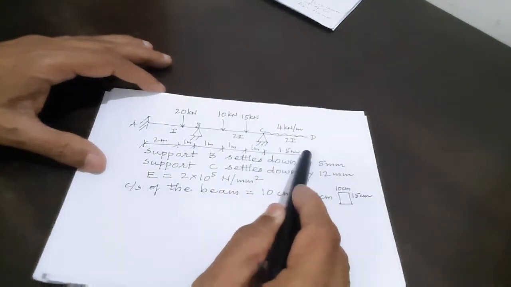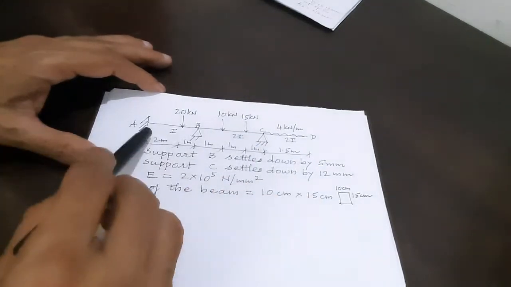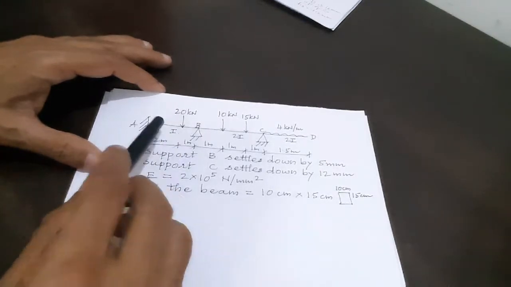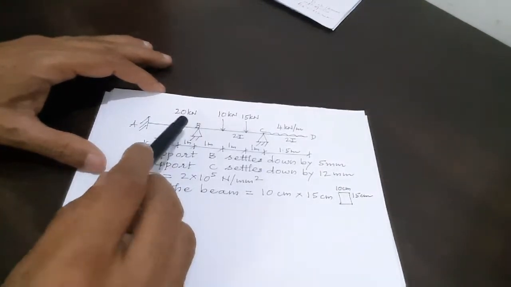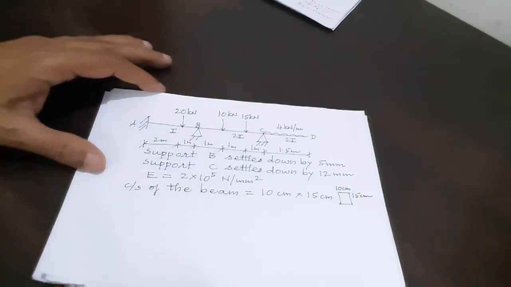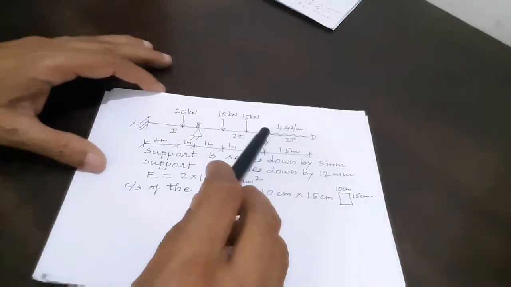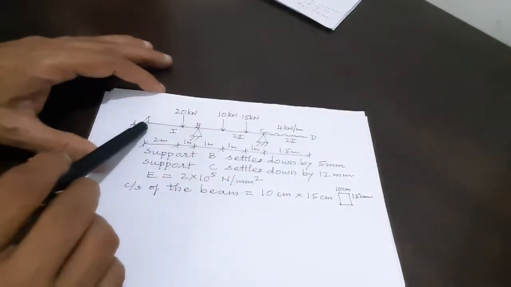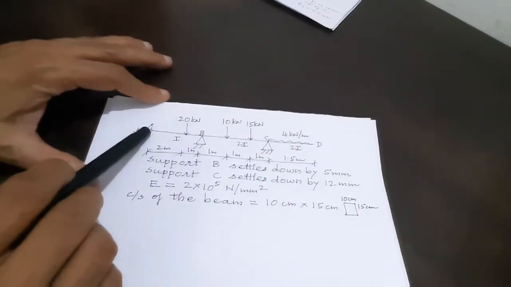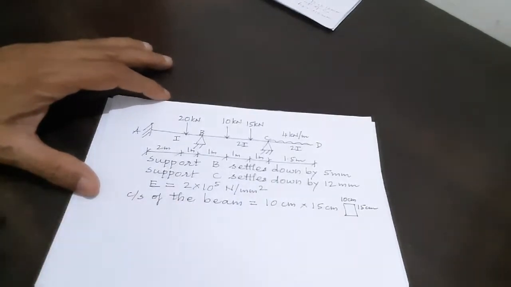The distance of CD is 1.5 meters, and AB beam is of 3 meter length, but this 20 kN is acting eccentrically. So this is the most difficult example I have considered. It contains overhanging, it contains a fixed support, this means imaginary support. It also contains the settlement of supports.